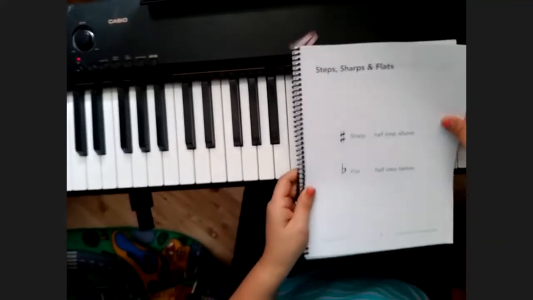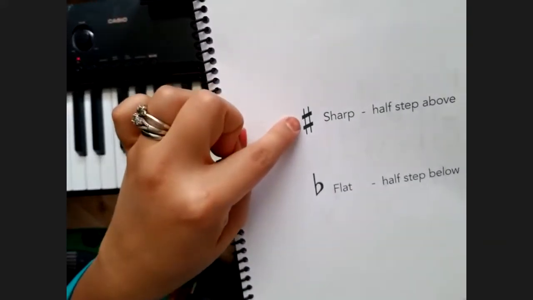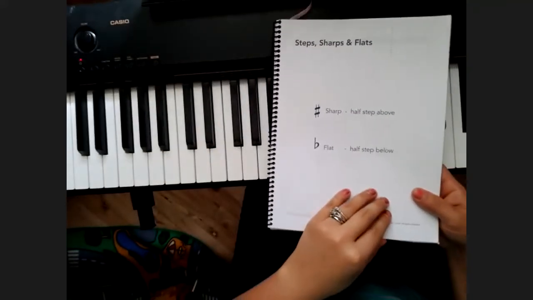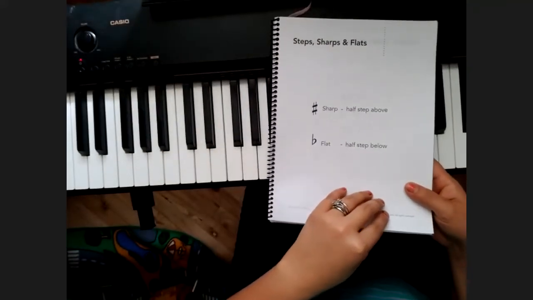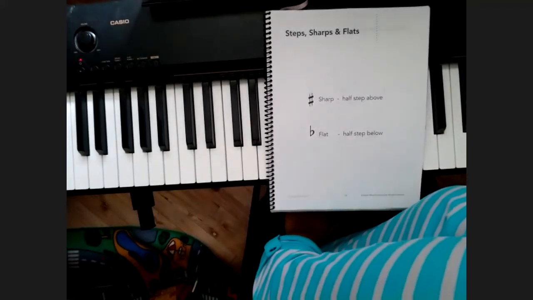That's what that means. And when you see them on paper, this is what they look like. That's a sharp, and that's a flat. So would a B sharp look kind of like this on paper? A B flat.